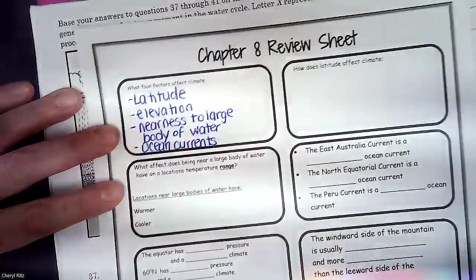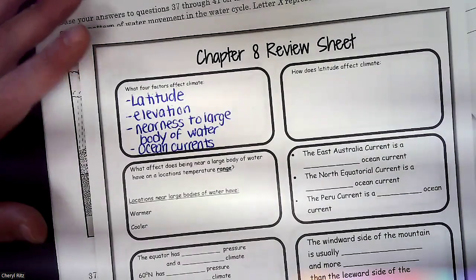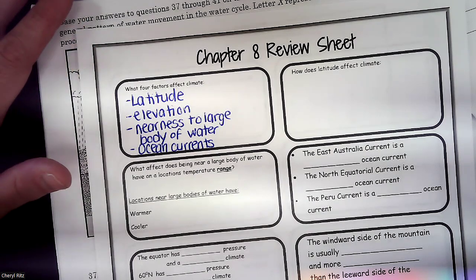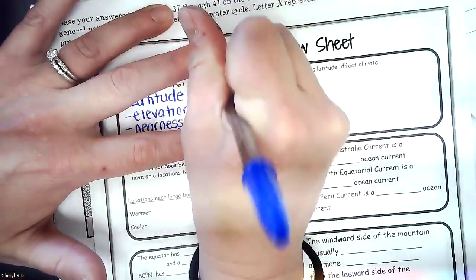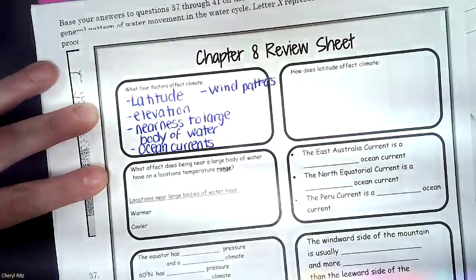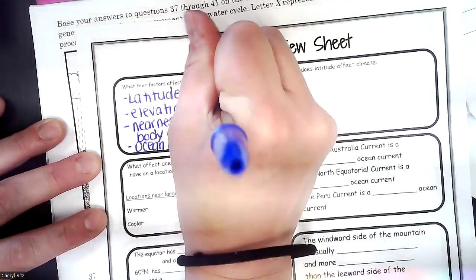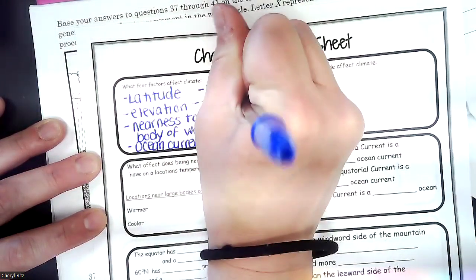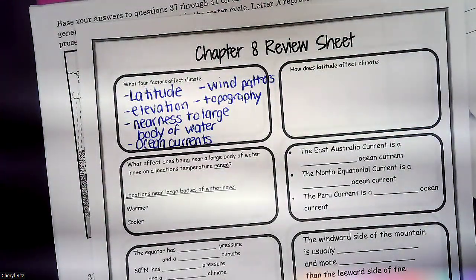There's actually 2 more. What are they? Don't forget wind patterns. Wind direction, wind pattern. That would be your monsoons, your strong seasonal winds. And the other one would be the topography. So that's the whole rain shadow thing, whether it's on the windward or the leeward side of the mountain.